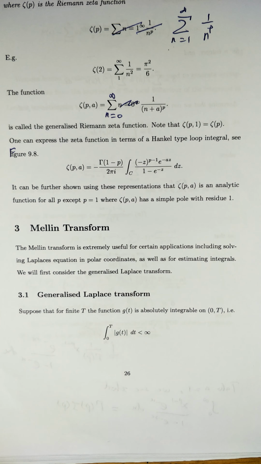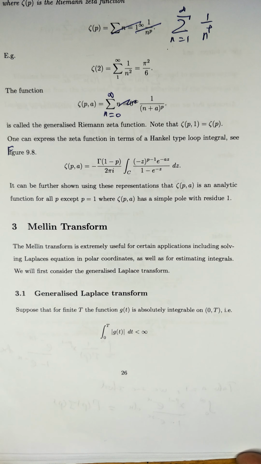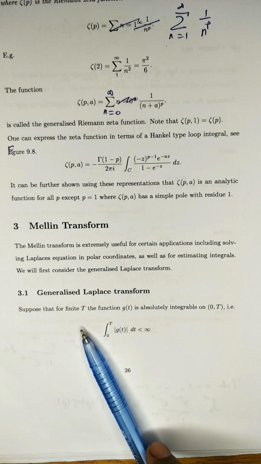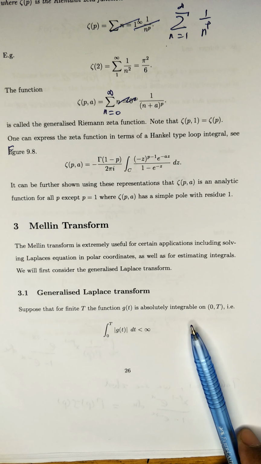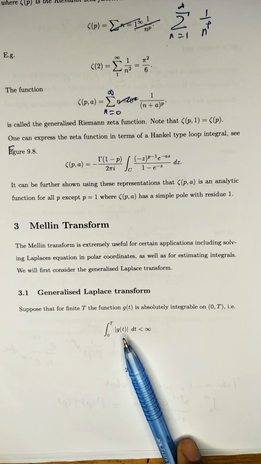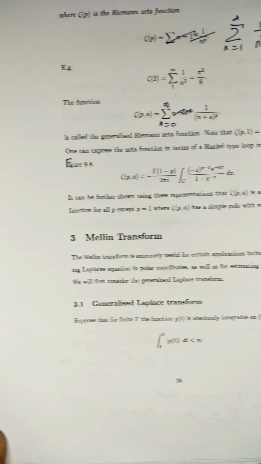Okay, so the Mellin transform is extremely useful for certain applications, including solving the Laplace equation in polar coordinates as well as for estimating integrals. So if you consider the generalized Laplace transform, suppose for a finite t, a function g(t) is absolutely integrable on (0, t), which is given by that. This means the function g(t) is absolutely integrable on the limit 0 to t.